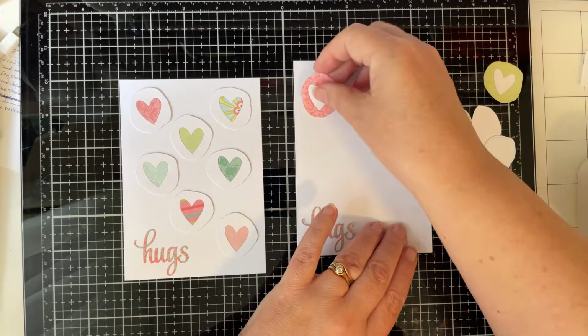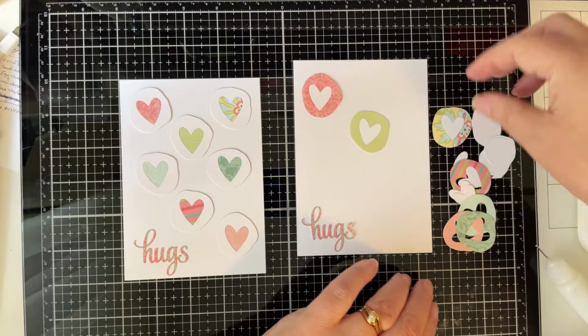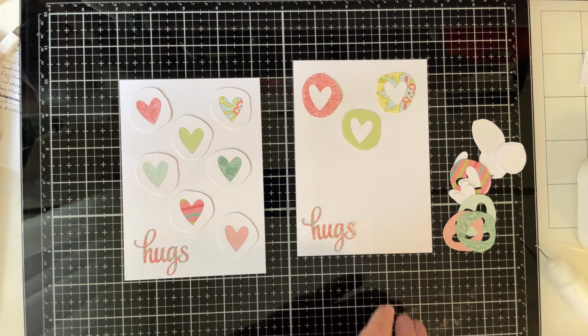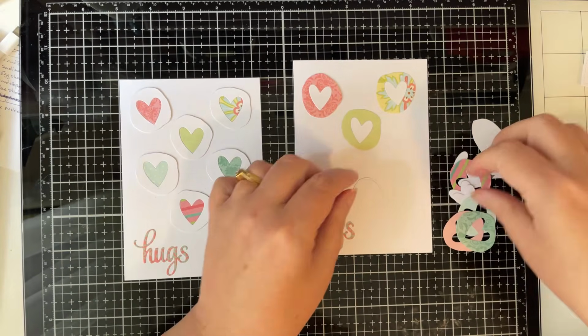All right, so let's finish this one and then we'll have 2 cards done. Who even am I? 2 cards? This is amazing.